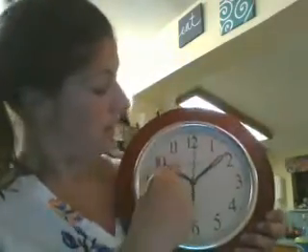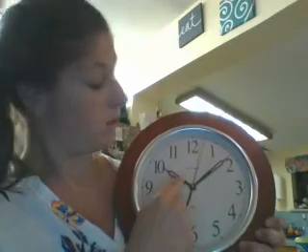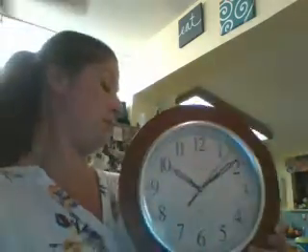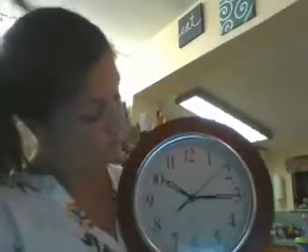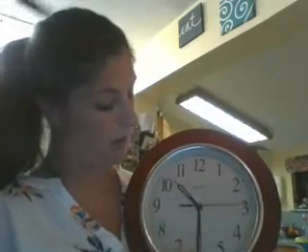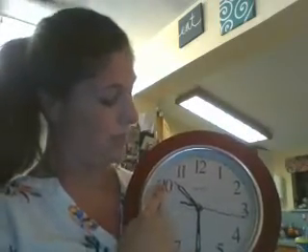So when we're looking at our analog clock right here, if the shorthand is on the 10 and the long hand comes down to the 6, this would be on the half hour, so it's going to be 10:30.